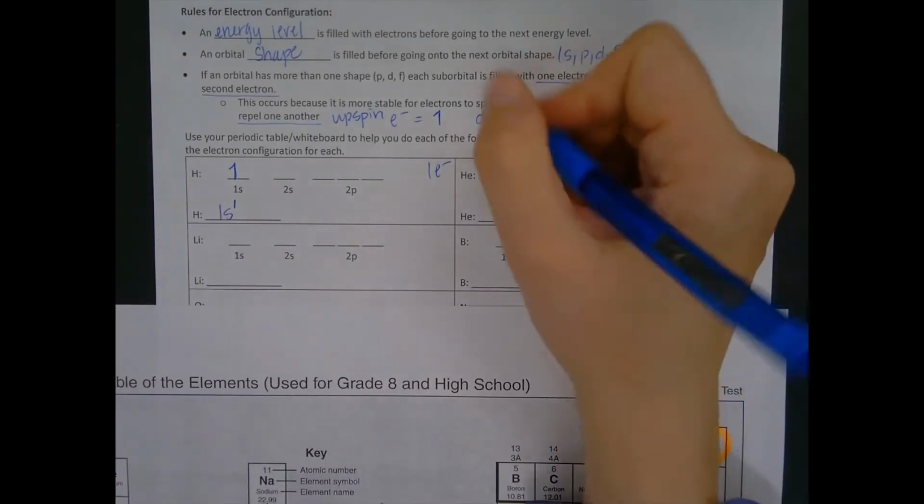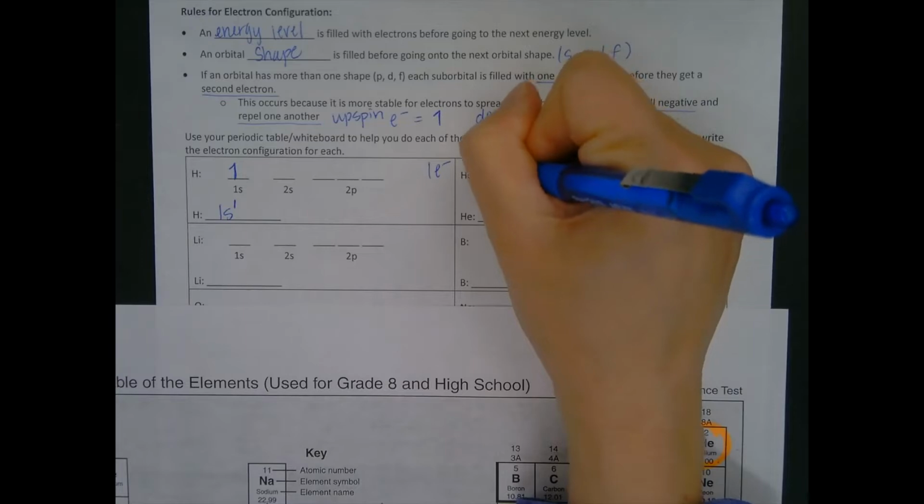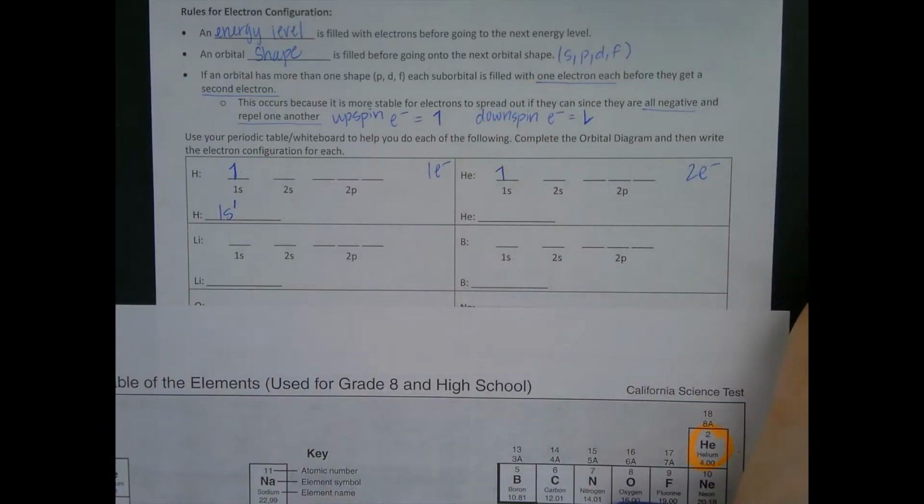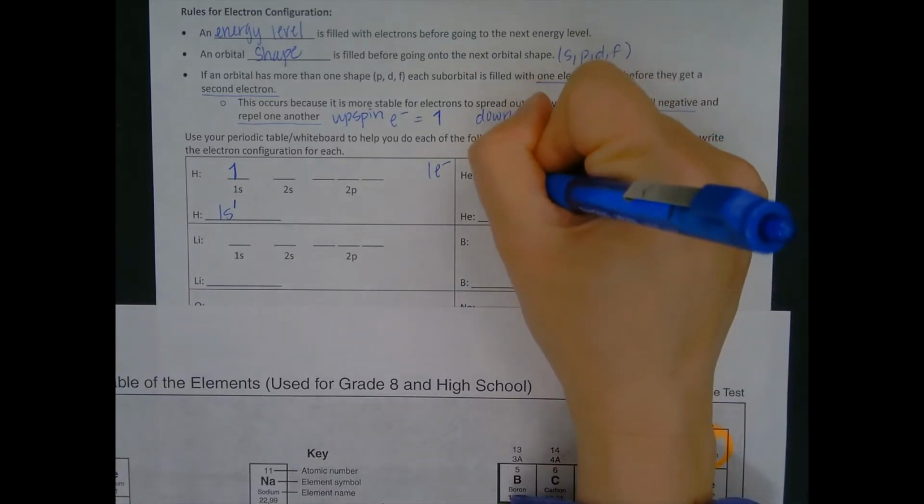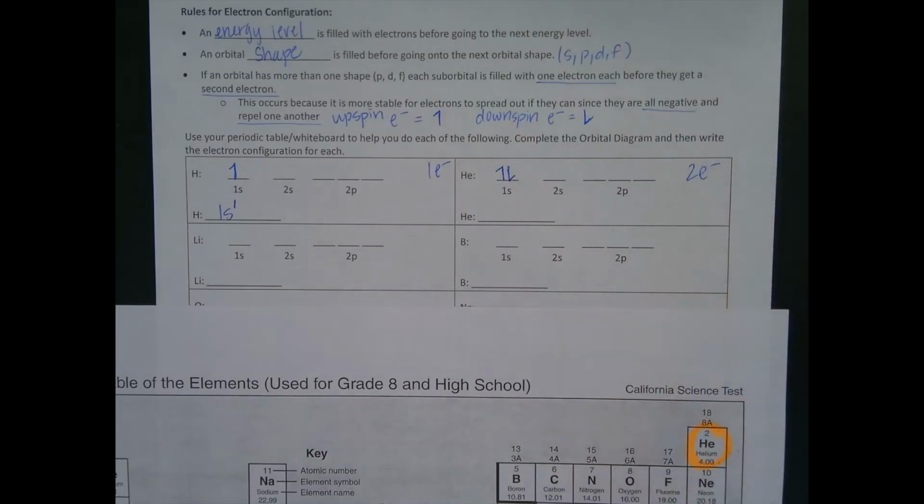So the 1s orbital, I fill it up with a 1 going in upspin just like I did for hydrogen, but I can't move on to the 2s until the 1s is full, which means that I have to pair them up now. So if I pair them up, one is an upspin and the other is a downspin because they're trying to get as far away from each other in the same orbital.